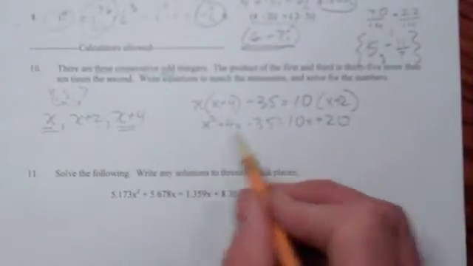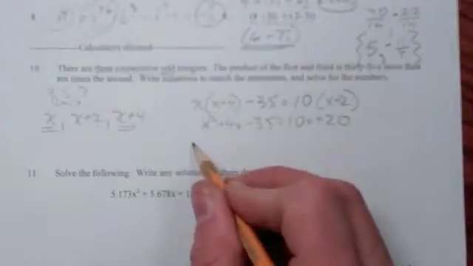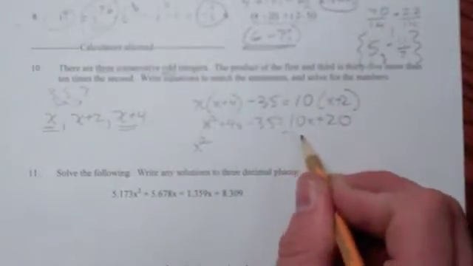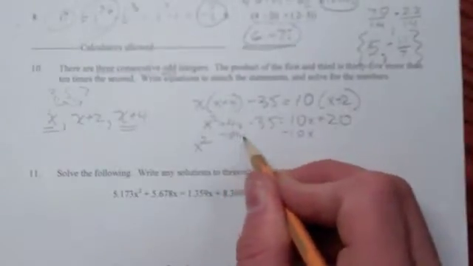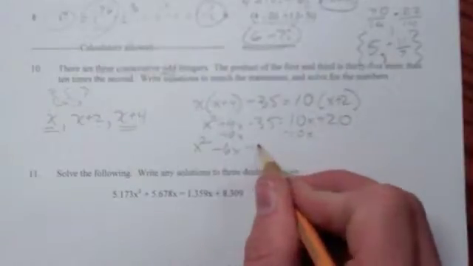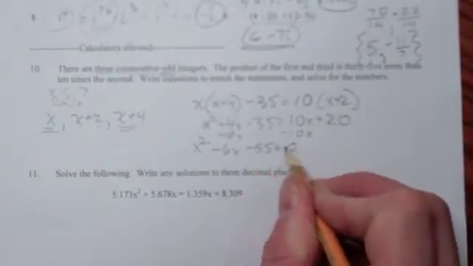Again, gather up your like terms. I've got x squared over here in positive, so I'm going to keep that there. There are no other x squared terms, but when I take away 10x from both sides, I get minus 6x. When I take away 20 from both sides, I get minus 55, and that's equal to 0.